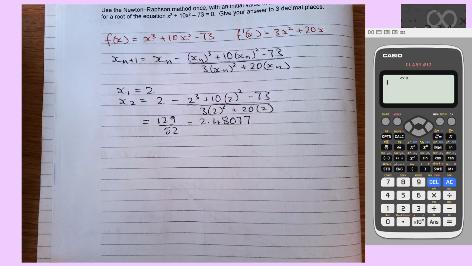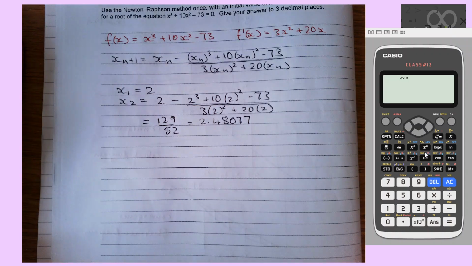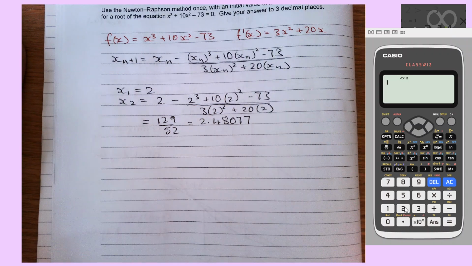So let's see how we can put all of that into the calculator. What I'm going to do is start with my first estimate, so that was 2, wasn't it? And we're going to press equals, and then we're going to say we want answer, so that's our xn, minus, and then let's put all this in as a fraction.